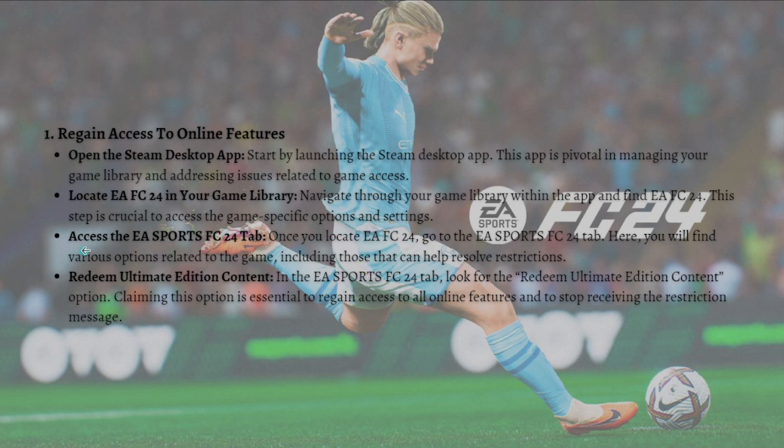And you can also try and access the EA Sports FC24 tab. So once you locate the EAFC24, go to the EA Sports FC24 tab. Here you will find various options related to the game, including those that can help resolve restrictions. And lastly, just redeem the Ultimate Edition content. So in the EA Sports FC24 tab, look for the Redeem Ultimate Edition content. And claiming this is essential to regain access to all online features and to stop receiving the restriction message.